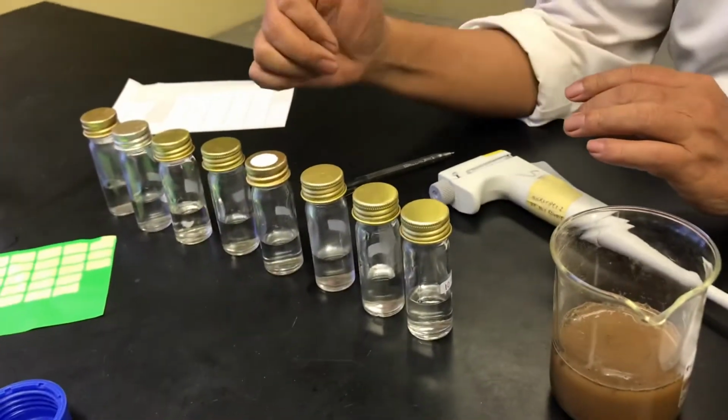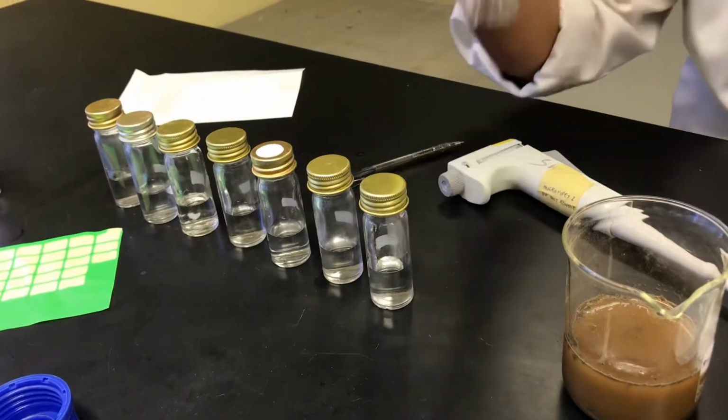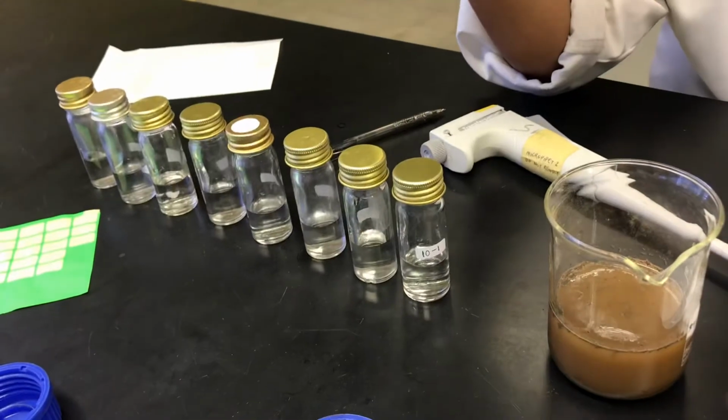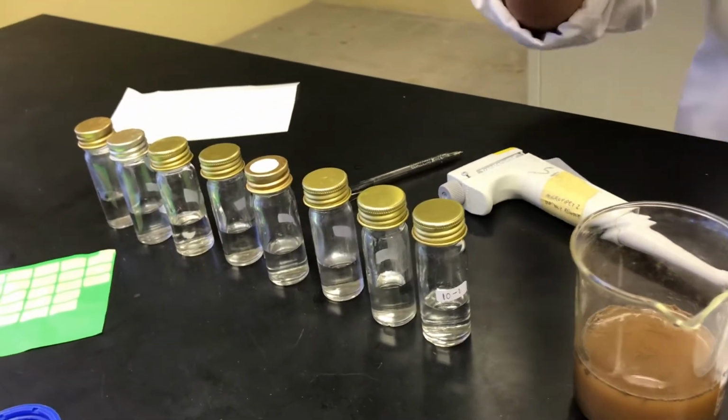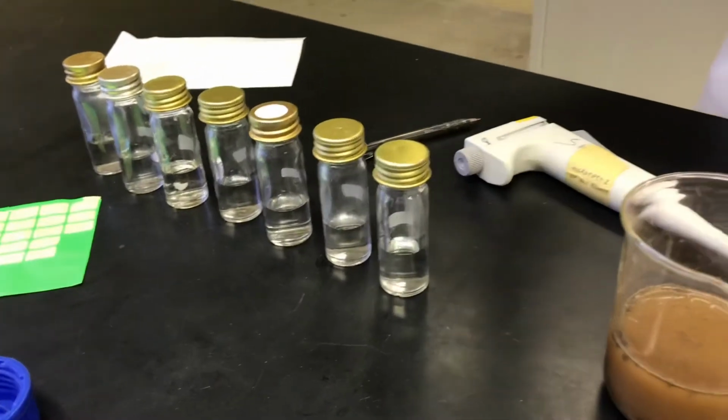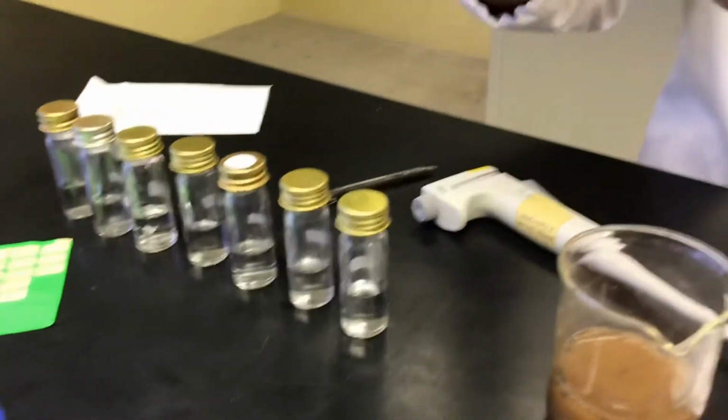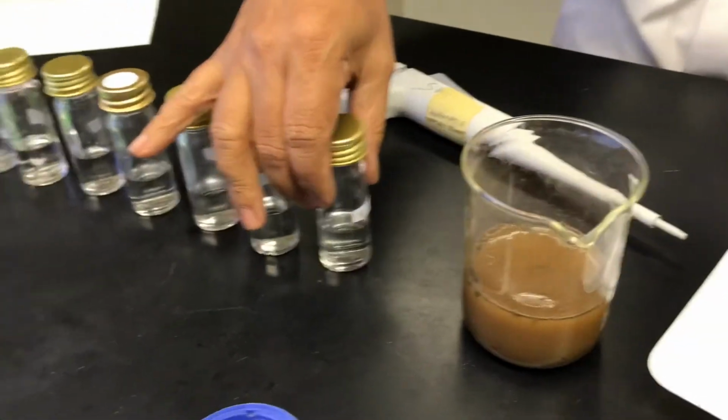This is the universal bottle. If you use a Bijou bottle, which is a small one, you can put 0.9 mils, and then you put 0.1 from here.